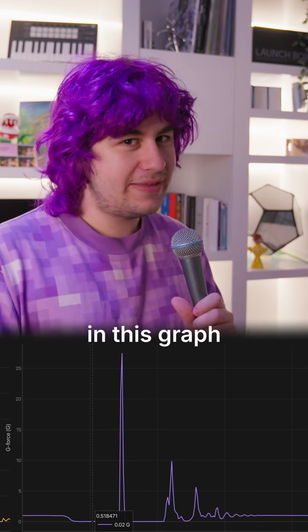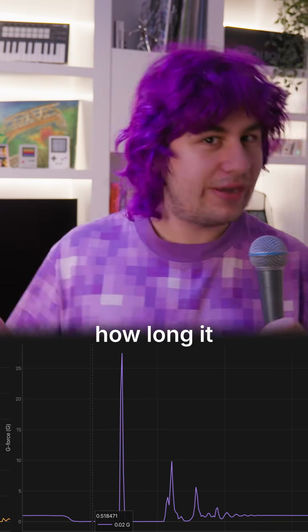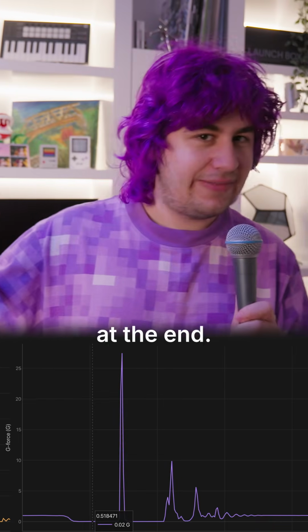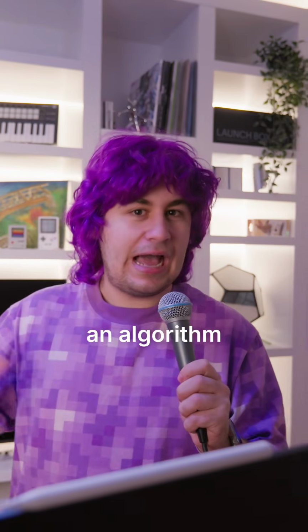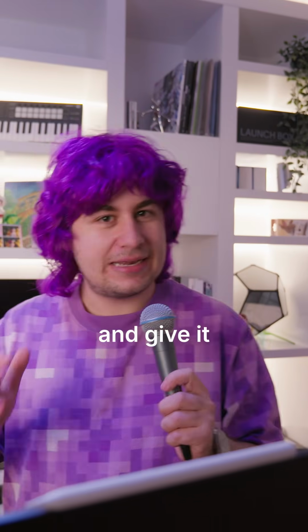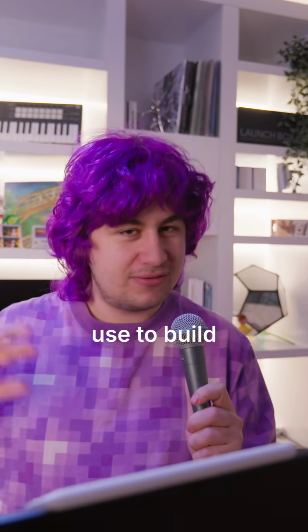With only the information in this graph, we can tell things like how long it fell for, how hard it hit the ground, and even things like if there was a little bounce at the end. And so the next step is to take all of this data and then build an algorithm that can rate it and give us a score for how well we did that we can use to build a leaderboard.